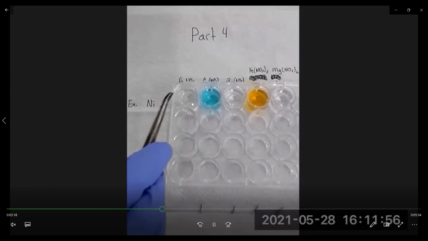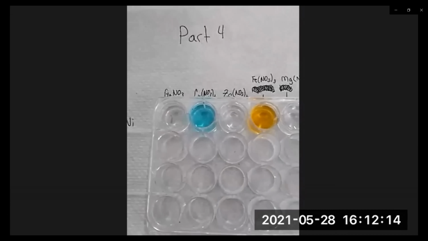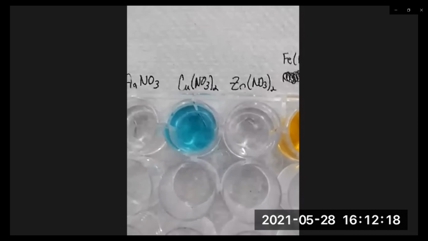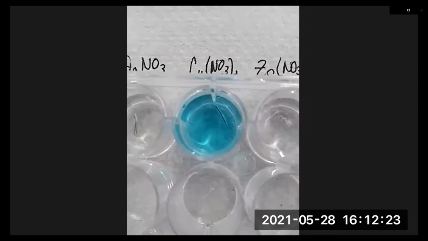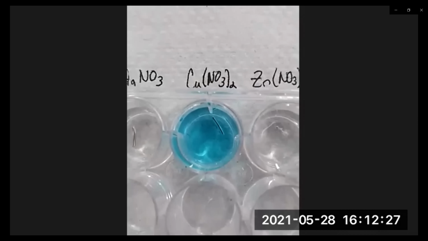So we take a piece of nickel, add it to silver nitrate solution. And again, you may have to come back after 5 minutes, after 10 minutes, 15 minutes, and see if there's any reaction occurring. Then we take the nickel, add it to copper 2 nitrate. You can see here it kind of quickly turns a black color, which may indicate a reaction is occurring.